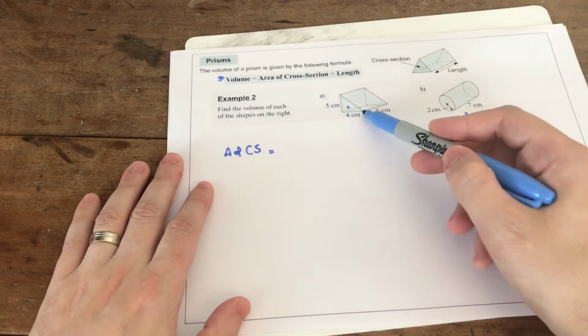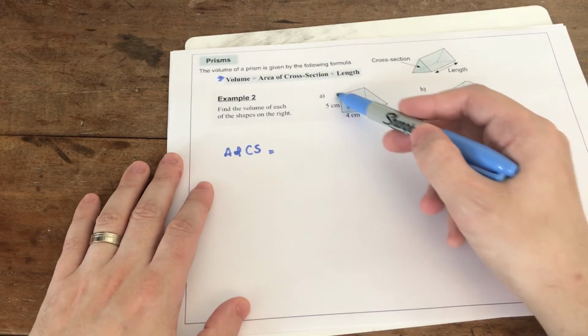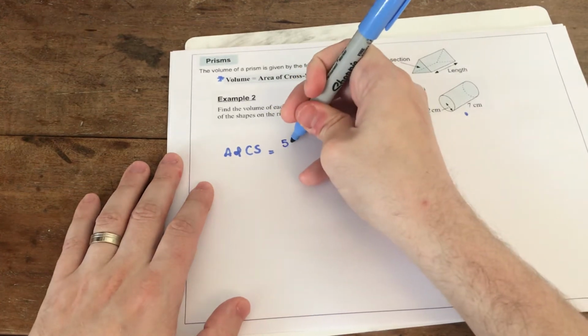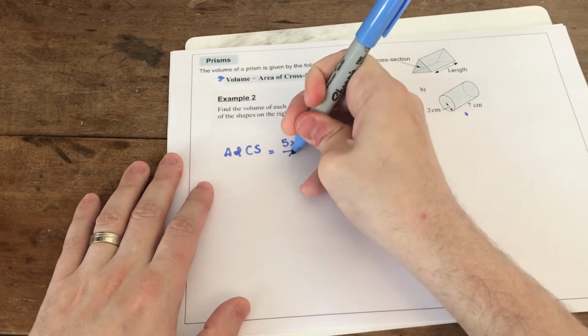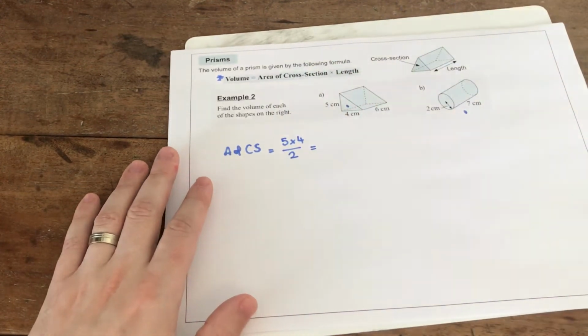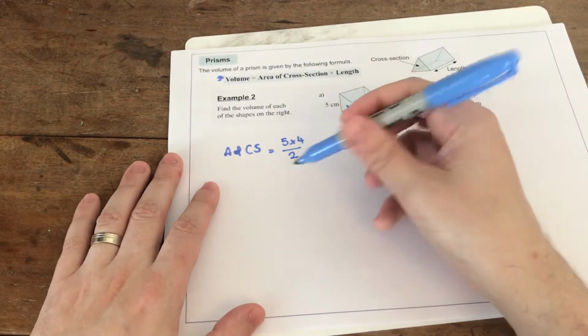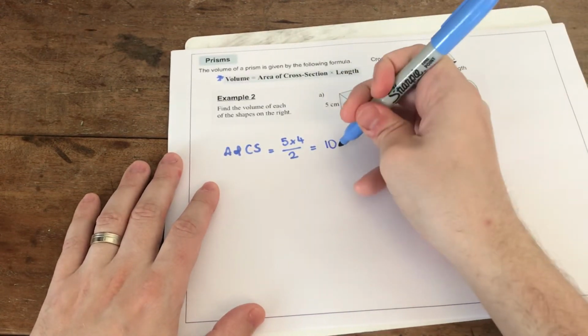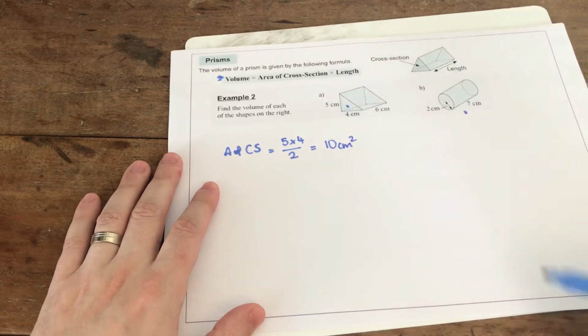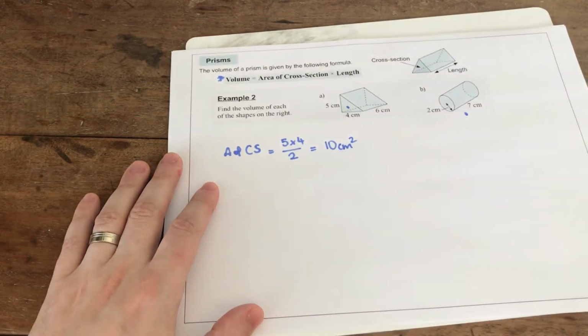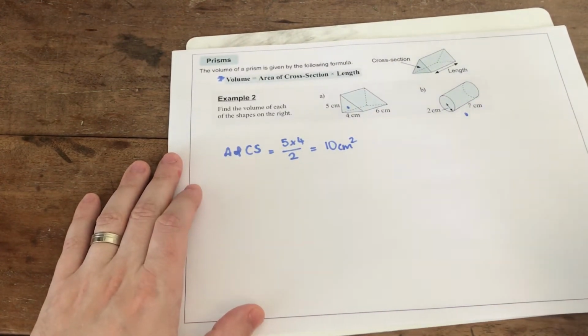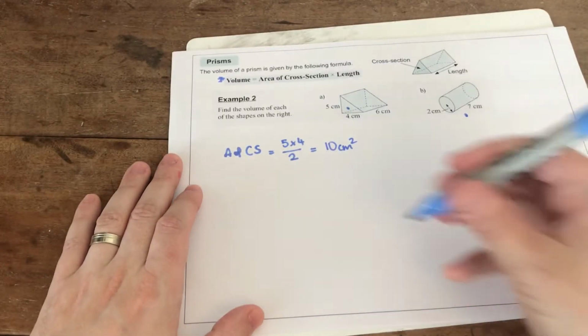So this is a triangle, so I go 5 times 4 and I divide it by 2. That gives me 10 centimeters squared. I get that by saying 5 times 4 is 20, divide that by 2, and that gives me 10.